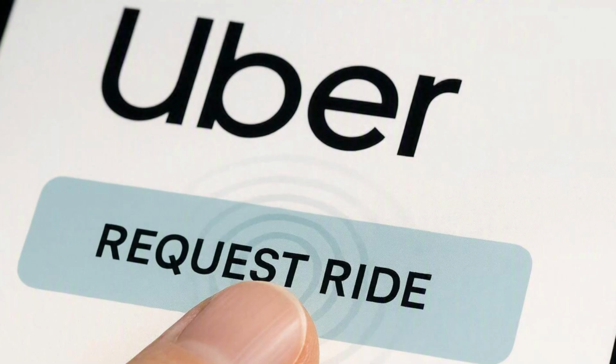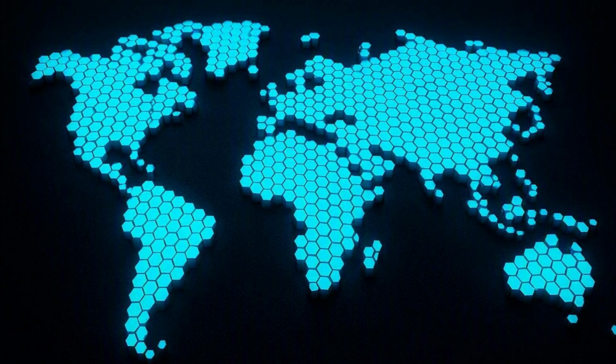Ever wondered what actually happens behind the scenes when you tap request ride on Uber? 50,000 ride requests in 1 second. Here is the hidden tech stack that makes it possible.